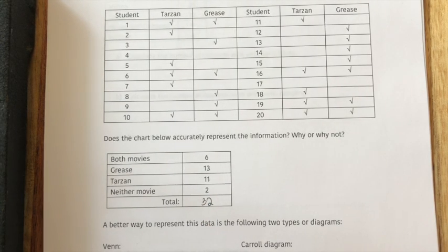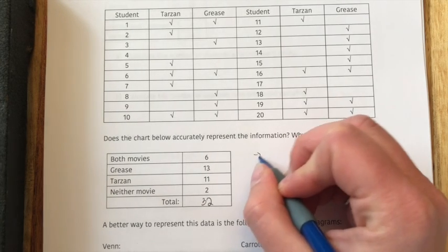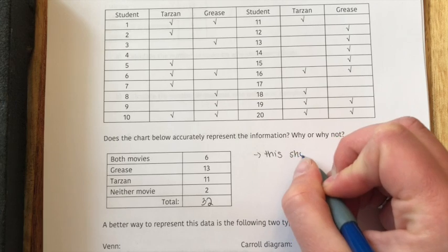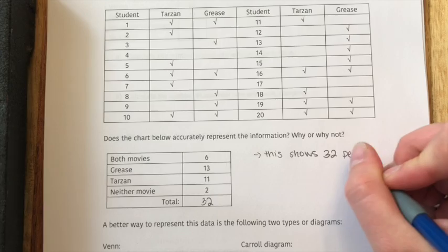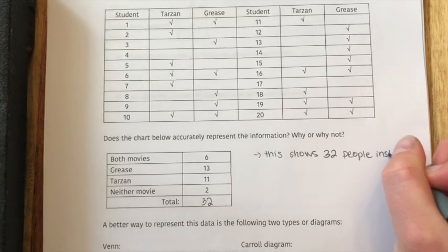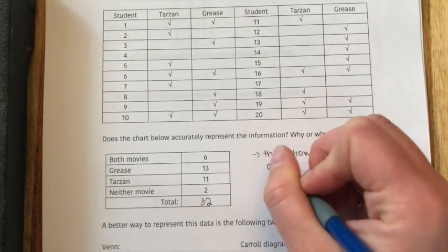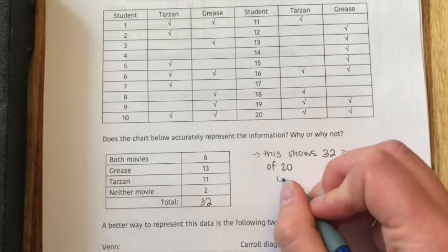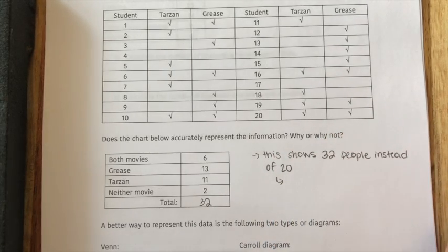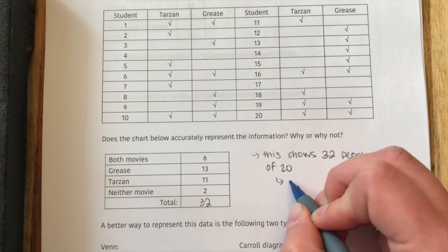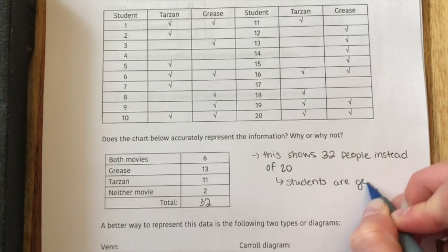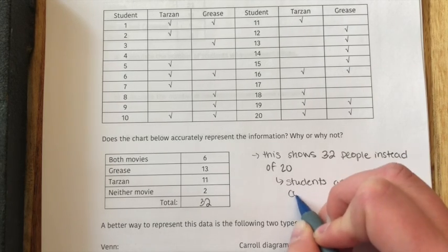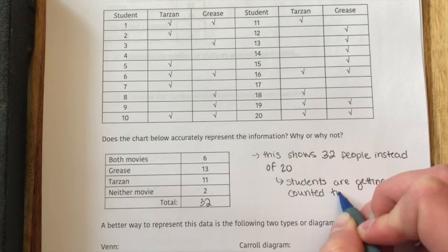So this is saying that there are more people watching movies than there are. So this shows 32 people instead of 20. So what's happened here is students are getting counted twice.